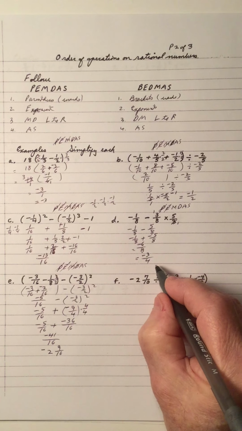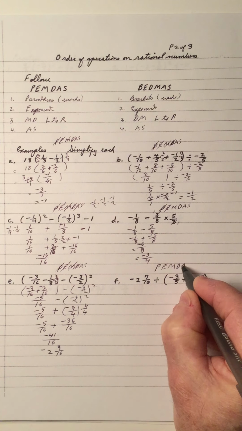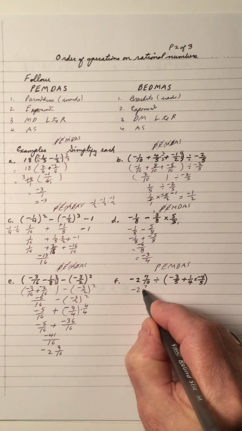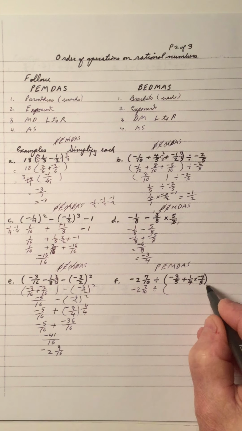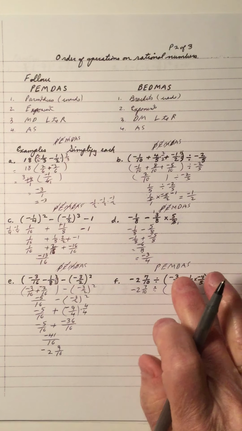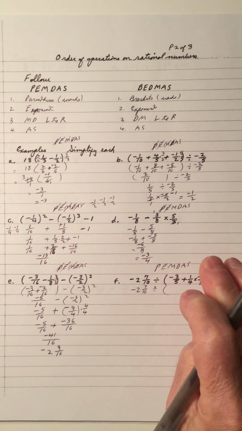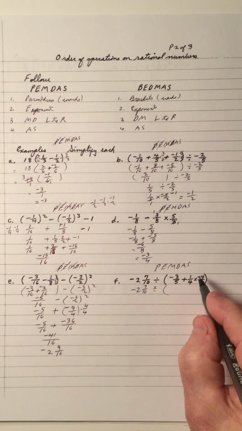F. PEMDAS. I have to do the inside of my brackets first. So here we go. On the inside of this, I have to multiply. Again, on the inside you still obey the order of operations if you have more than one operation to do. So I have to do my multiplication before I add.